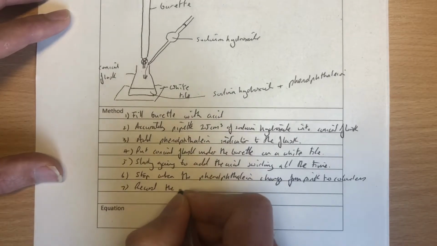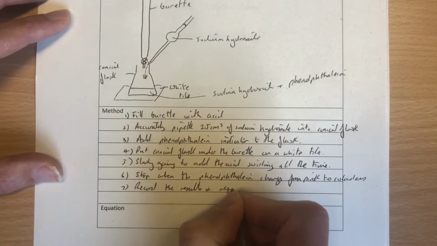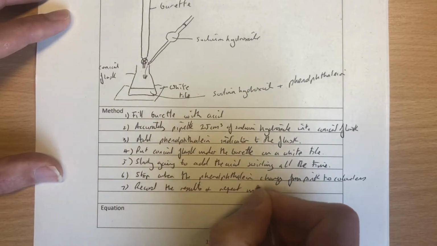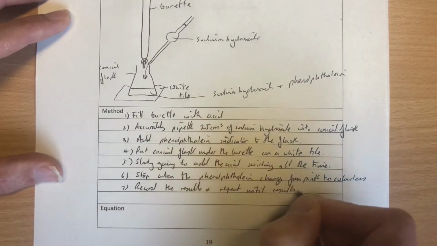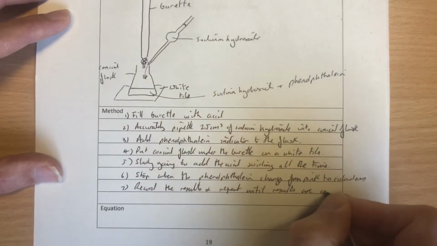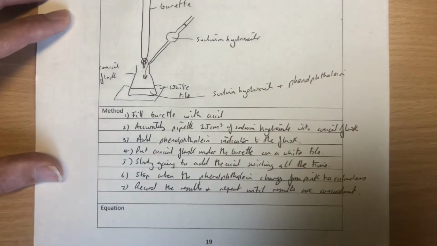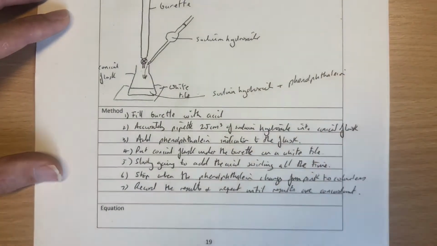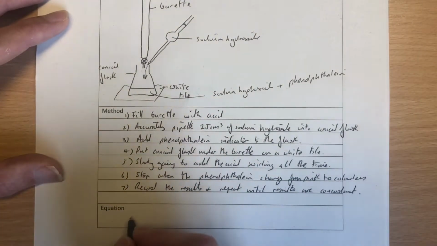So 7 is record the results and repeat until results are concordant, or similar in other words, and then we can average the results. And there is our 7 steps to doing a titration. The symbol equation for this we'll just quickly do down here.